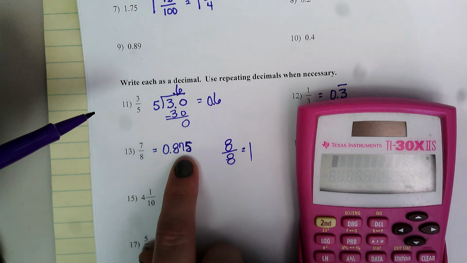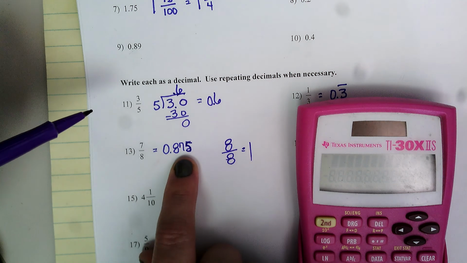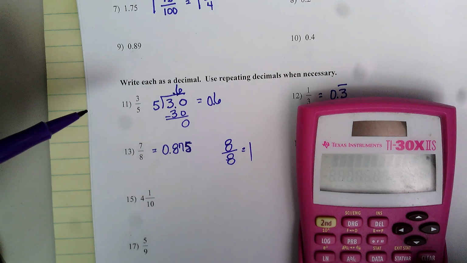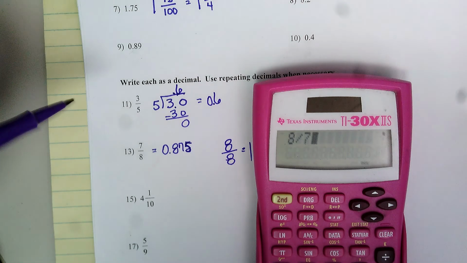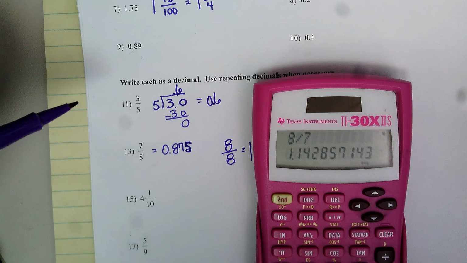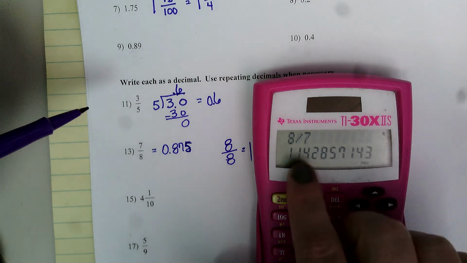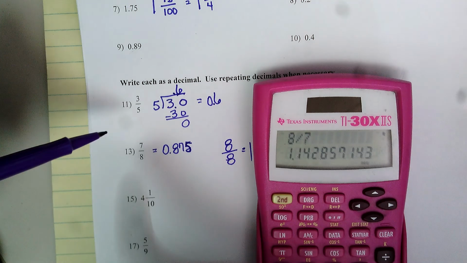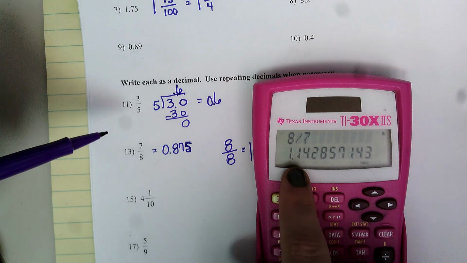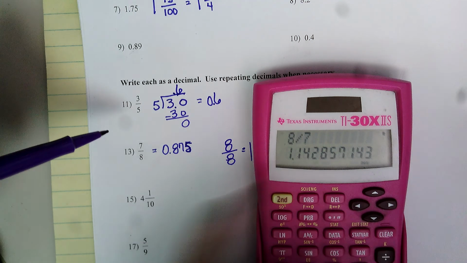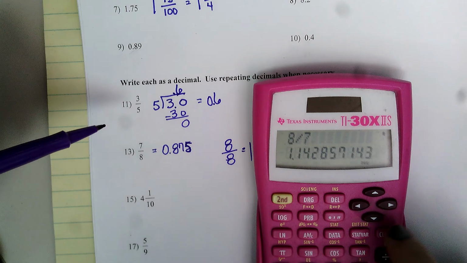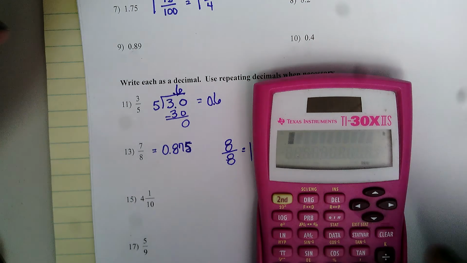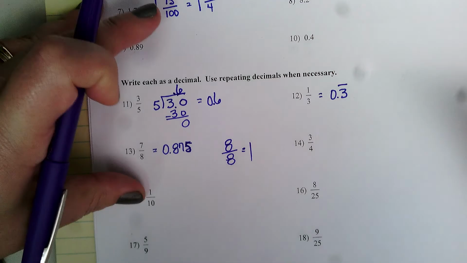So I know that this 875 thousandths is less than 1 whole. If I was to put 8 divided by 7 in, my top number would be bigger than my bottom number, and when I divide it, I get 1.14287 and so on. And I know that's incorrect because my fraction is less than 1, so my decimal has to be less than 1 as well. Because remember, this is equal to, so it should be the same number, just in a different form.